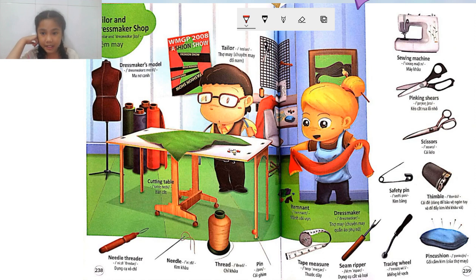And here I have pinking shears. Scissors and pinking shears are different, so don't make a mistake with them. A sewing machine is a machine that helps us to sew. Different tailors or dressmakers usually use sewing machines to work because they're faster and their sewing is so beautiful and careful, more than people's.